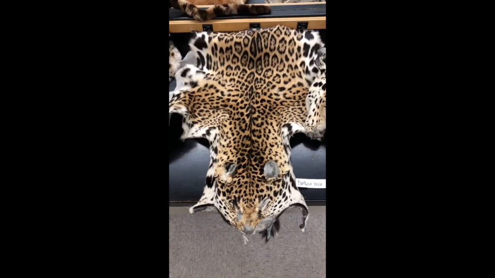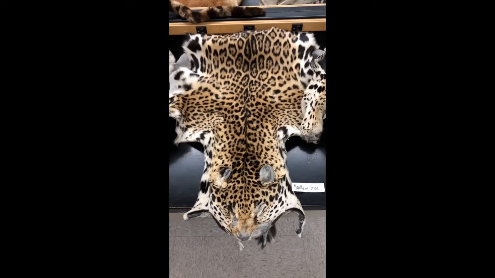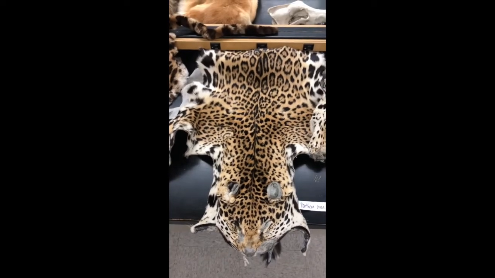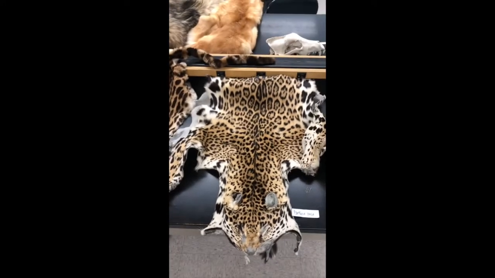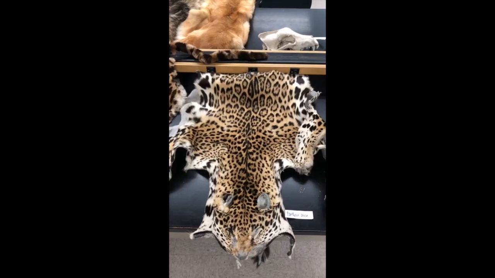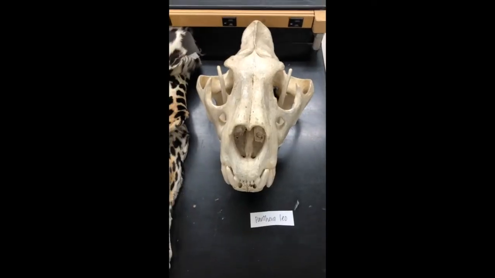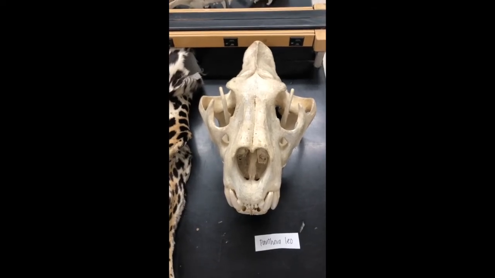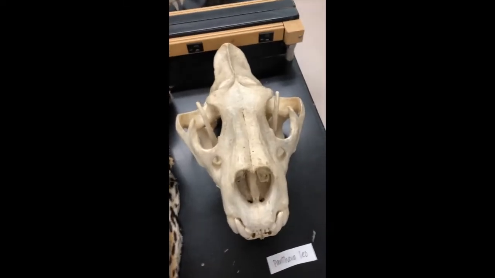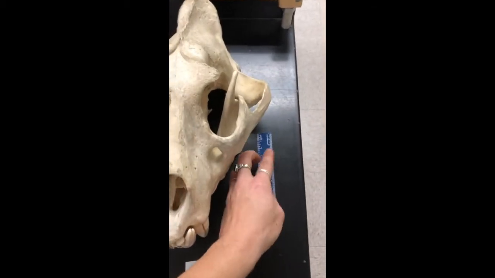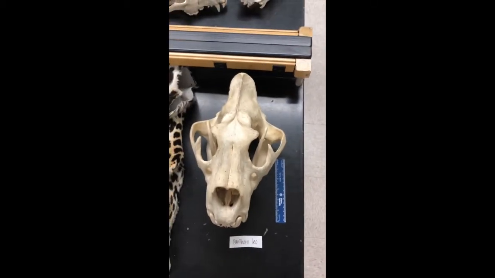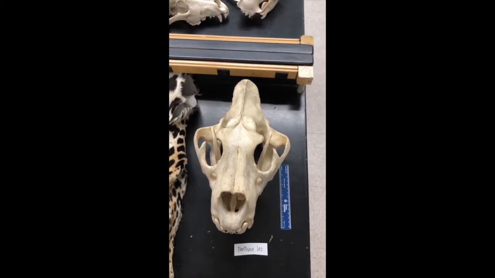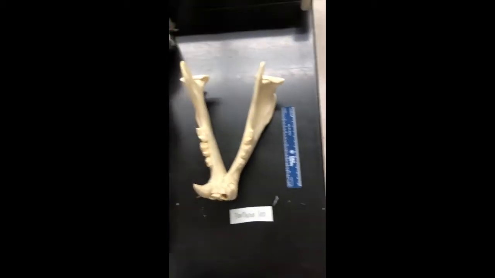The last skin that we have in suborder Feliformia is Panthera onca. This is our jaguar. And our last specimen is a skull of Panthera leo. This is our lion. So as you can see, this is the largest skull in suborder Feliformia. And I'll show you those teeth.